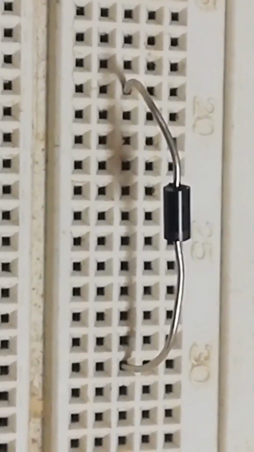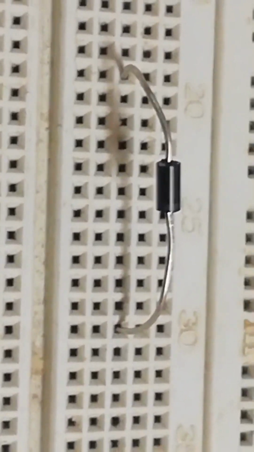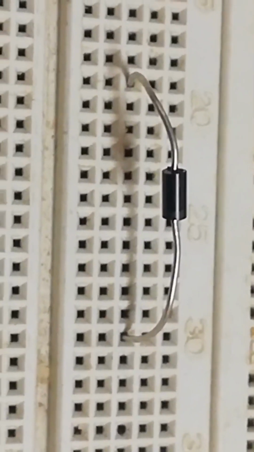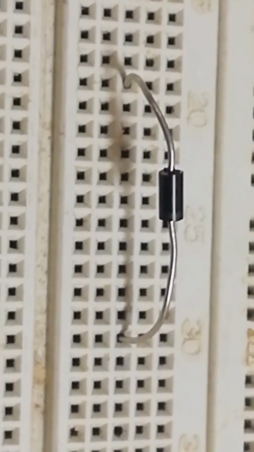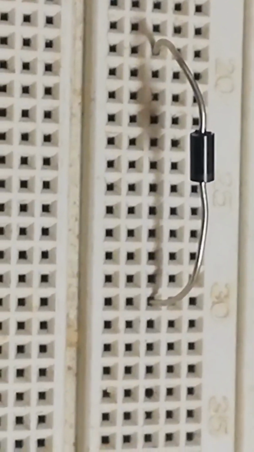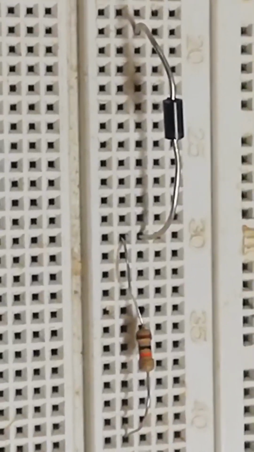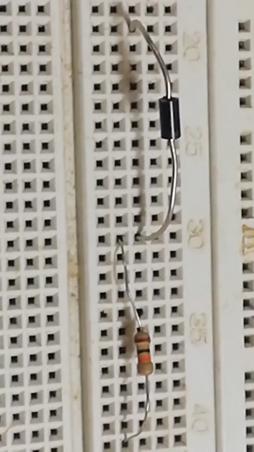Now as you can see here, I have connected this diode randomly on the breadboard. Now I am going to connect the load resistor of 10 kilo ohms in series with this diode. As you can see here, I have connected the load resistor in series with this diode.